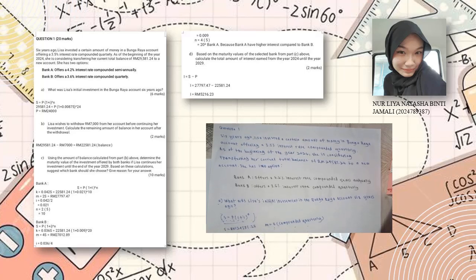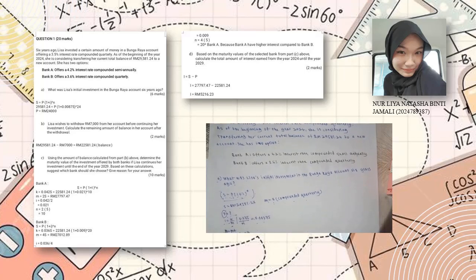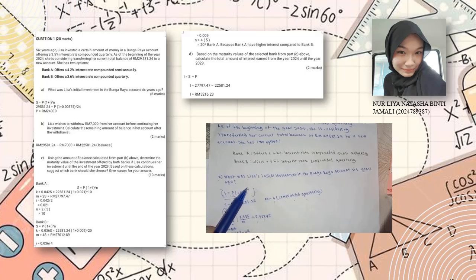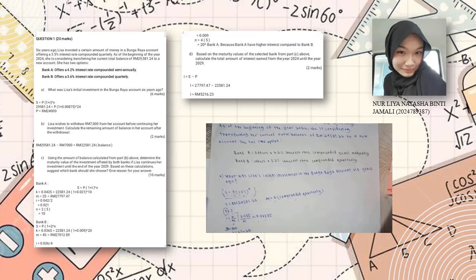So for question A, what was Lisa's initial investment in the Bunga Raya account 6 years ago? We're going to use this formula: S equals P (1 plus i) to the power n. S is equal to 29,581 ringgit and 24 cents, and m is equal to 4, which is compounded quarterly.